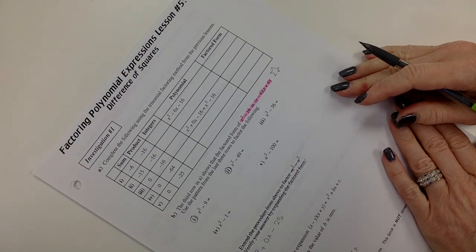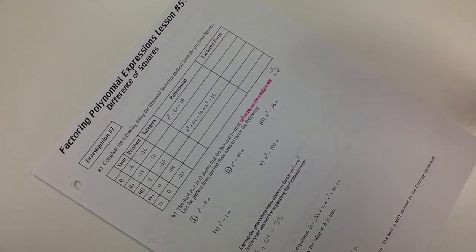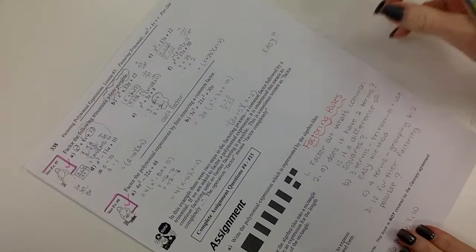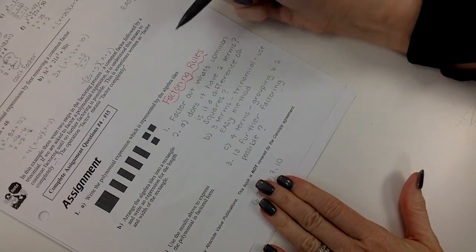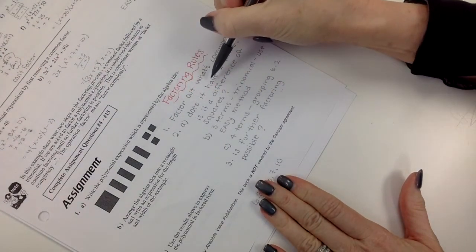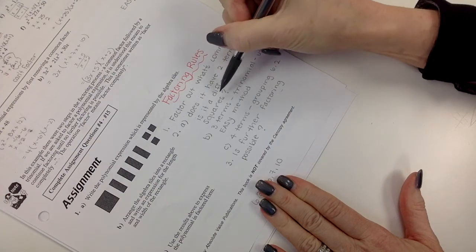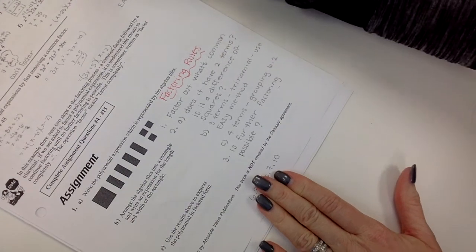Okay, here we go, Math 10. This is 6.5, difference of squares. And if you remember from our factoring rules, that is this part, number 2. Does it have two terms? Is it a difference of squares? That's this one.